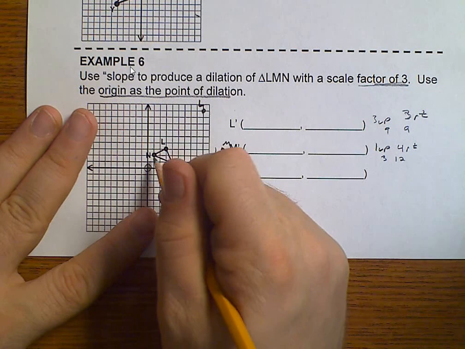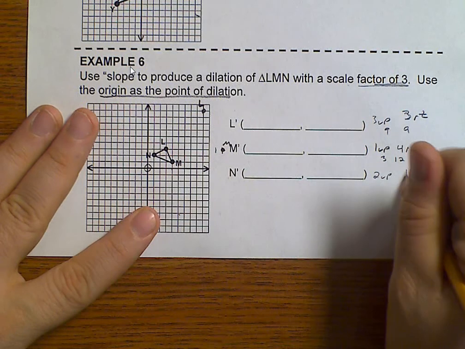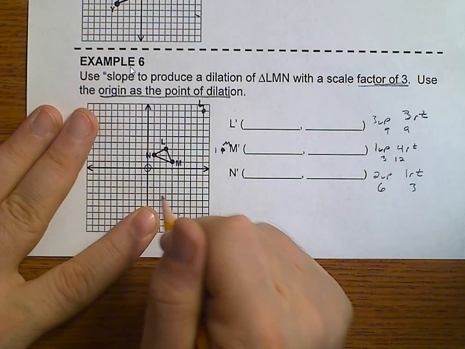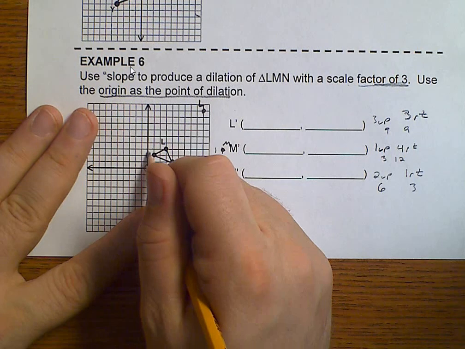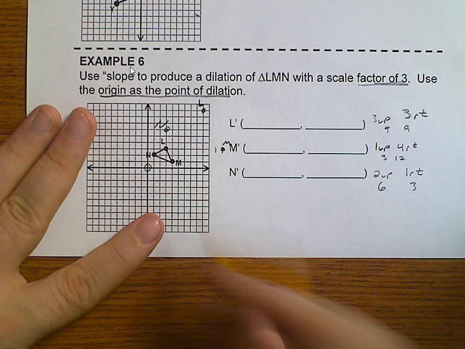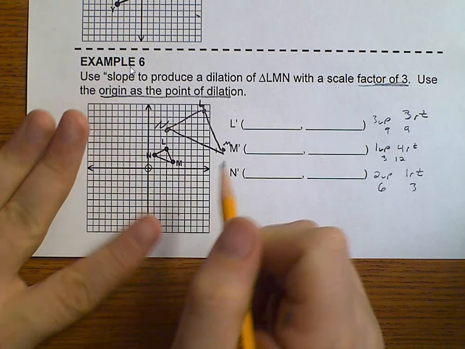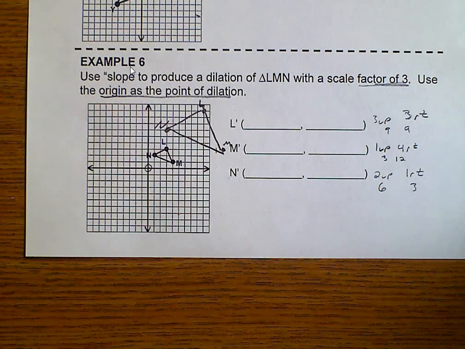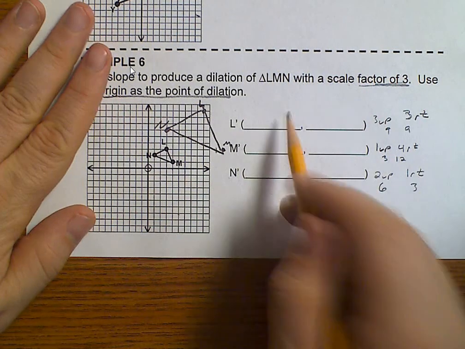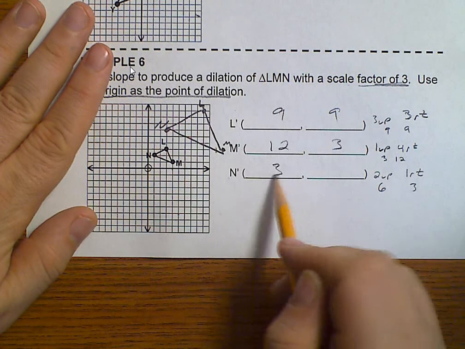And N was 1, 2 up, and 1 right. So multiply that by 3, we get 6 and 3. And so there we have our triangle. And now we need to figure out our points. Well, our points are, because we use the origin, we're just going to flip these. So this is still 9 and 9. This is going to be 12 and 3. And 3 and 6.